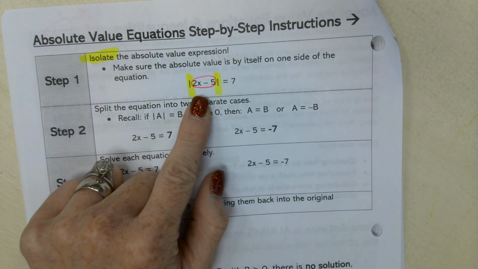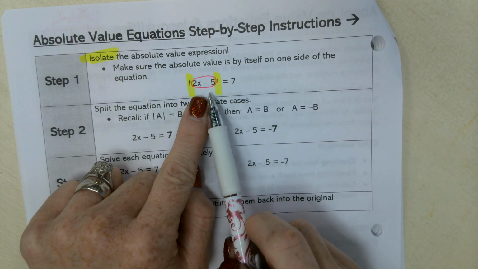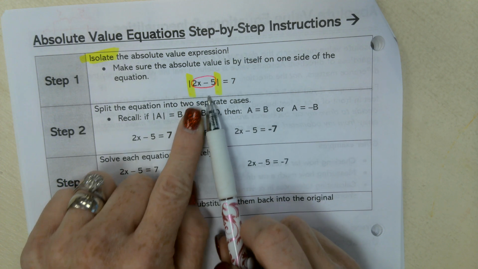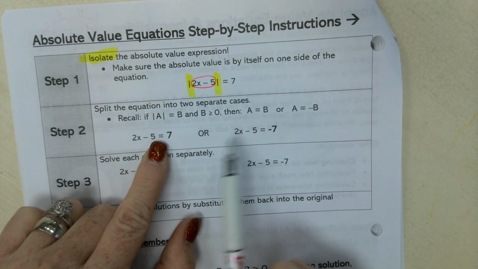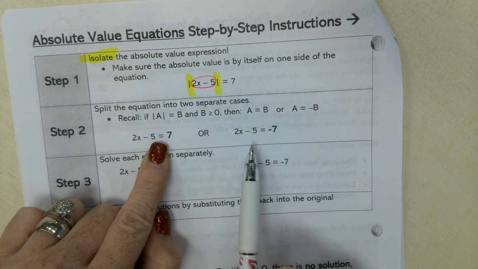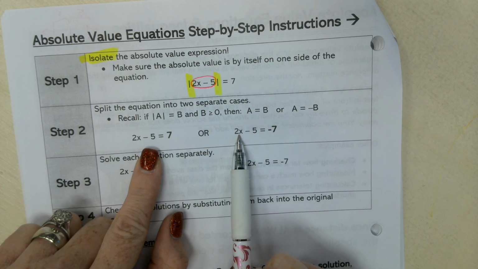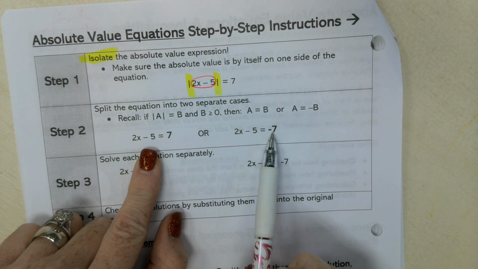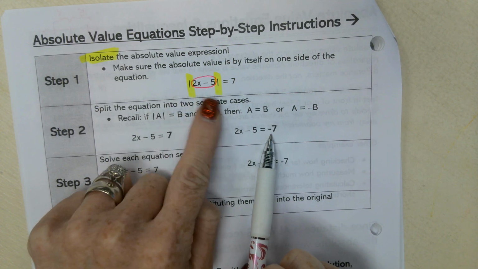What else could it equal? -7. So what we're going to do is take the stuff inside and break it apart into two separate equations. One with a positive and one with a negative. Notice that the absolute value bars are gone now, so I can have it set equal to a negative. That was the problem earlier, right? The absolute value bars.